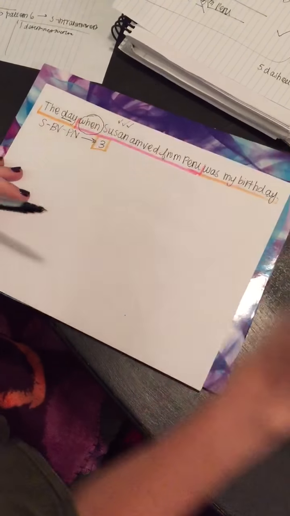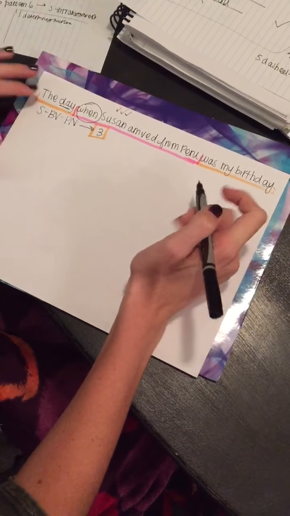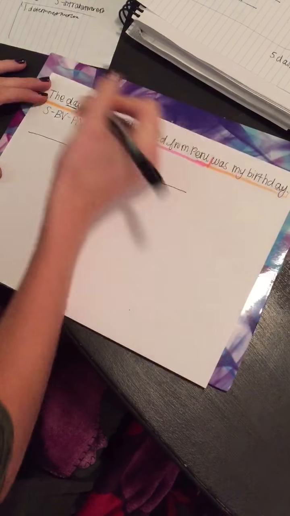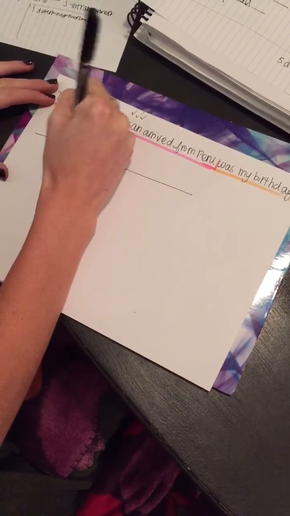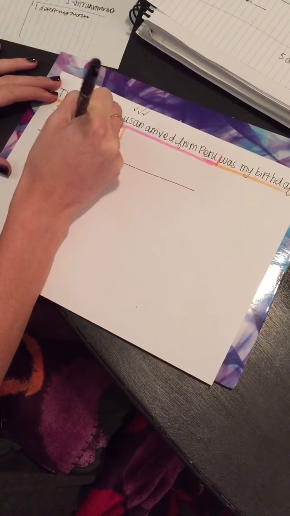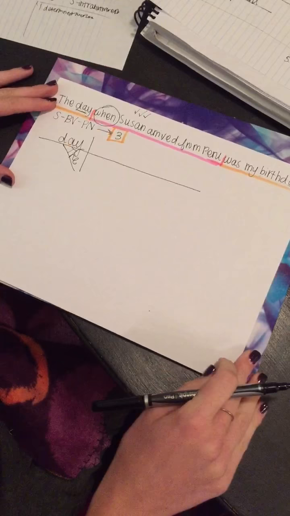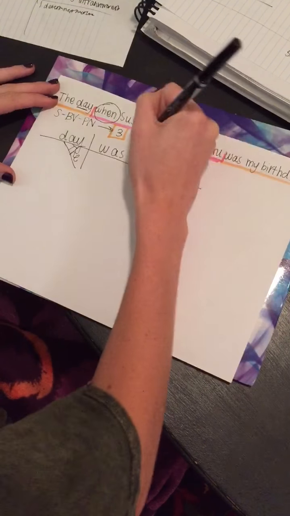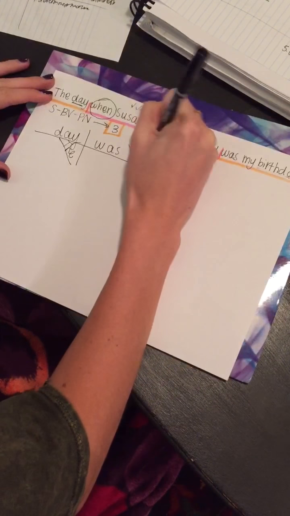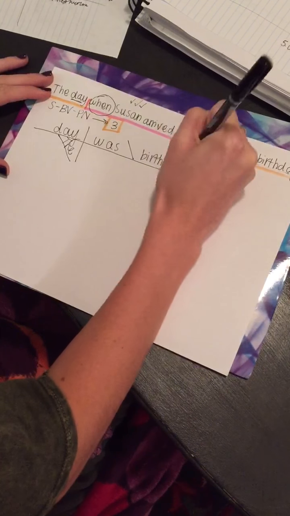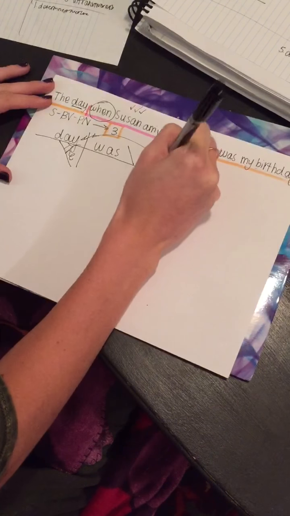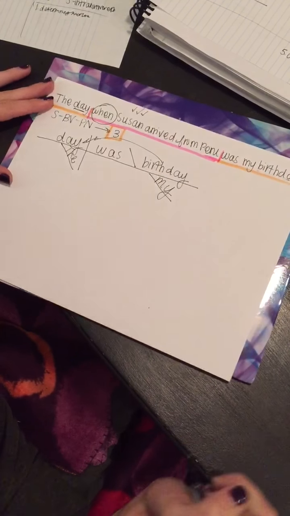So I go ahead and diagram this and say day. Then we have the, which describes day, like that. We have our be verb in the verb spot, and then our slanted line and birthday, which is a predicate nominative, which is referring back to day. And then you have my under this.